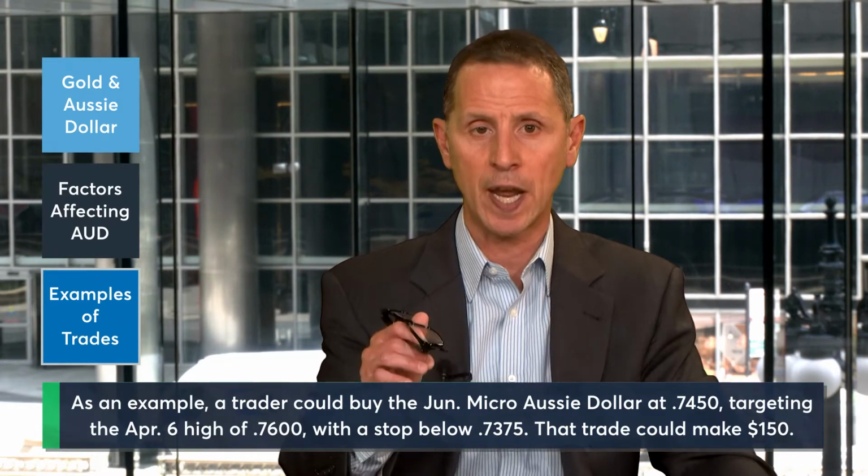Traders have three different contracts to trade the Aussie dollar: the standard, the mini, and the micro. And it all makes it a lot easier to match a trader with their specific risk tolerance. For this example, we're using the micro.